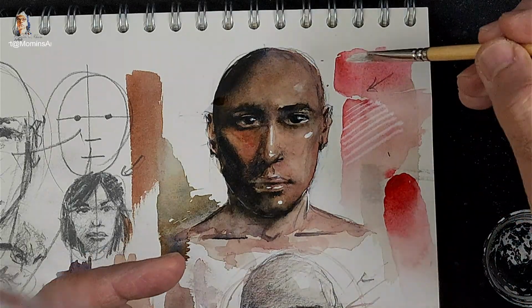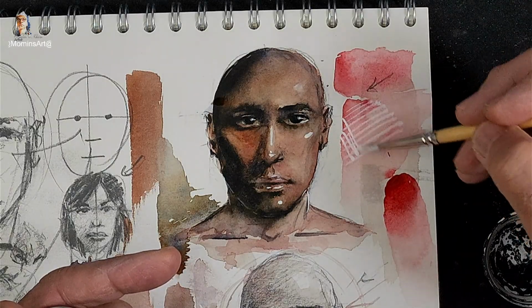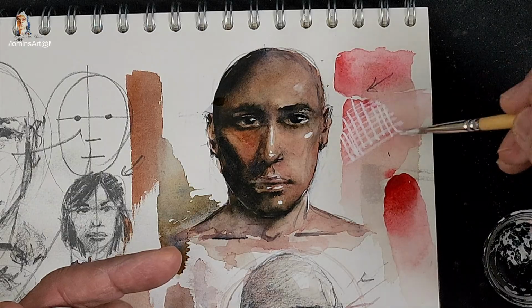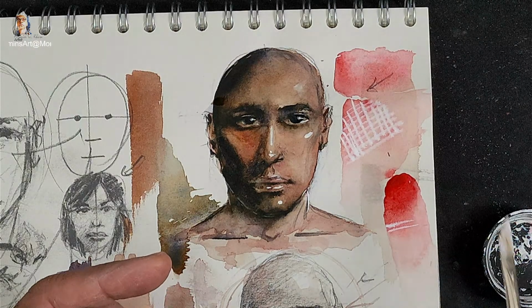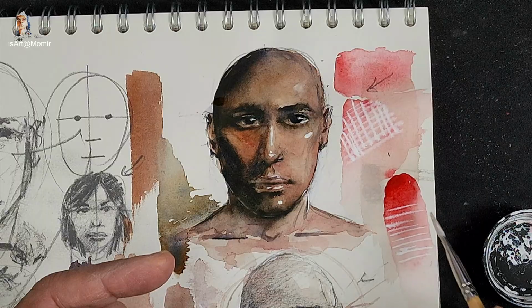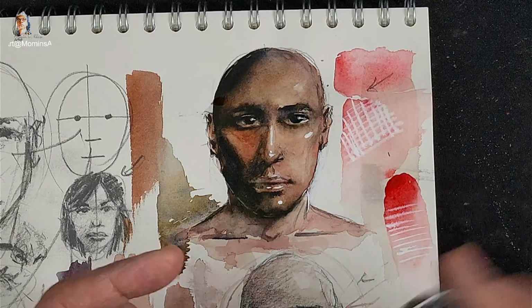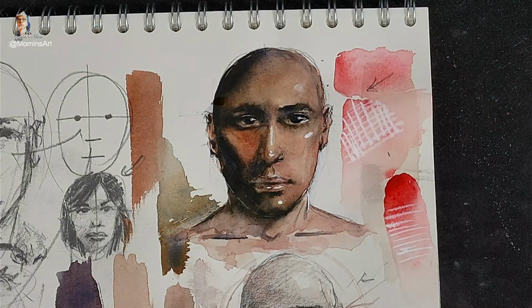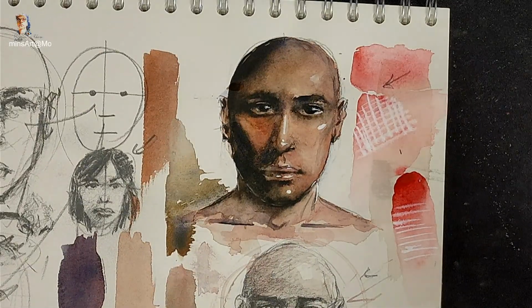So let's see if the wash is dry. No, it's not dry yet. You let the wash dry, and then you can do the white over it. So that's how the white works, and you can make your process very simple instead of keeping the white of the paper all the way to the end of your painting. Anyway, this is just a recap of the watercolor I did last week. I hope you guys understand how to mix colors and everything.